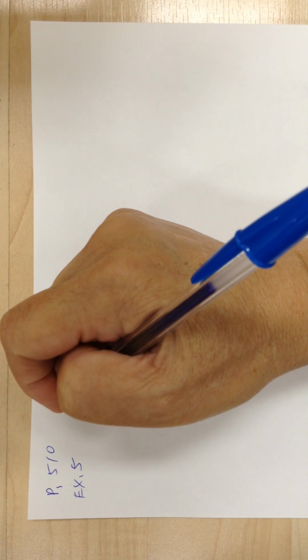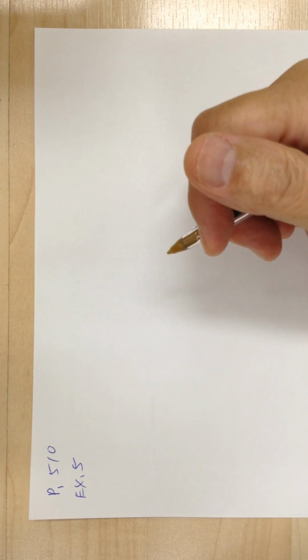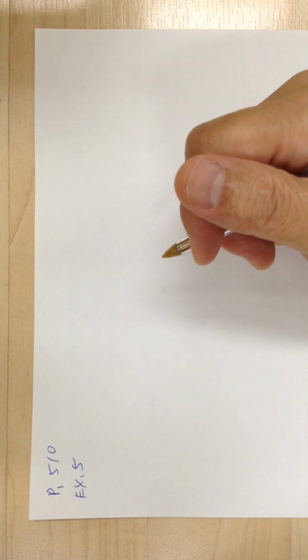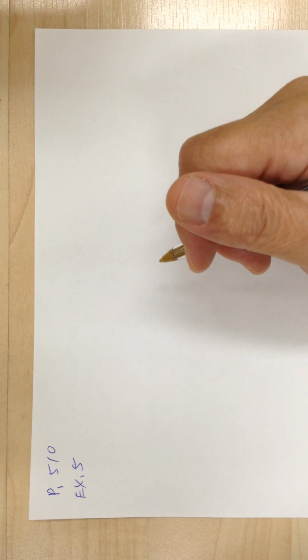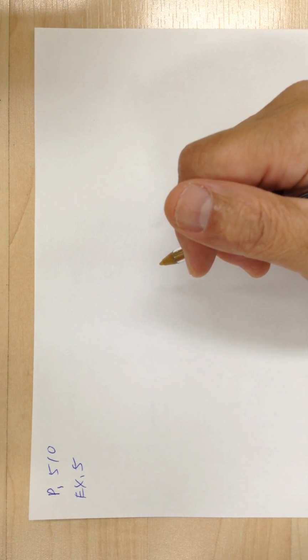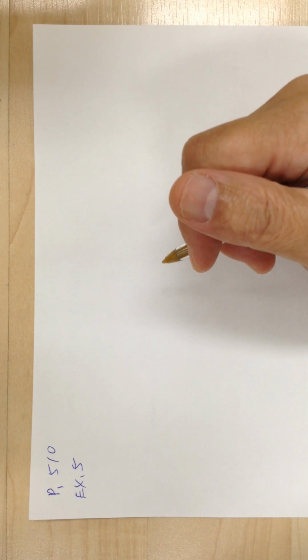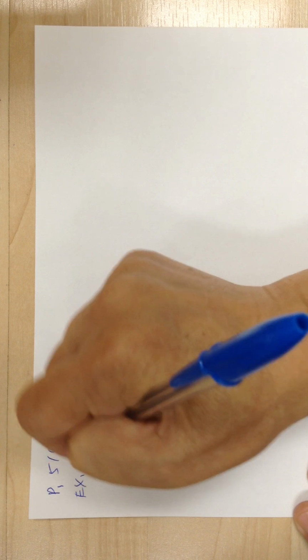Regular means all sides are equal and all angles are equal, and dodecagon means 12-sided. Find A, the measure of each interior angle, and B, the measure of each exterior angle. Over here I'm going to do the regular way and I'm going to show you the quicker way to do this. So first let's do A.